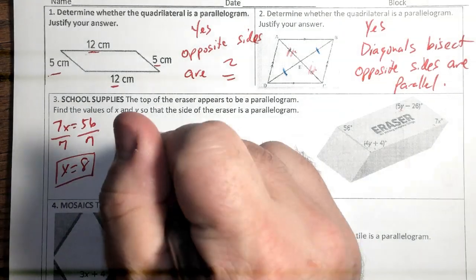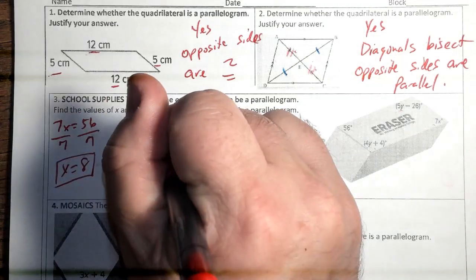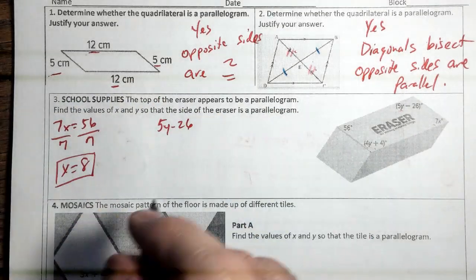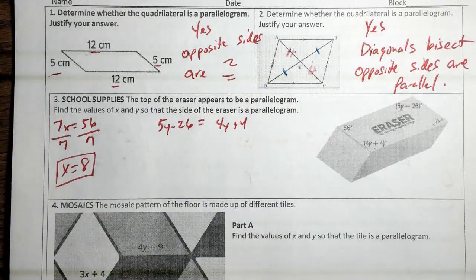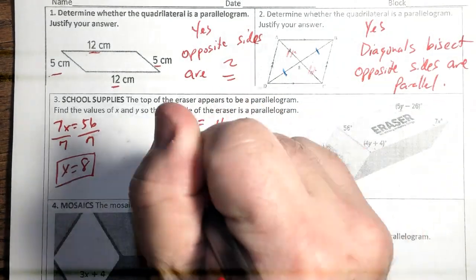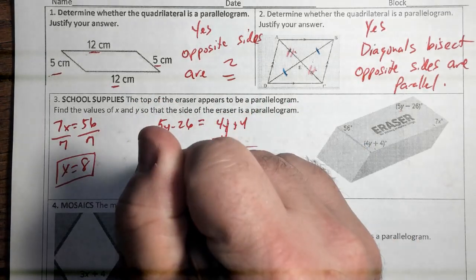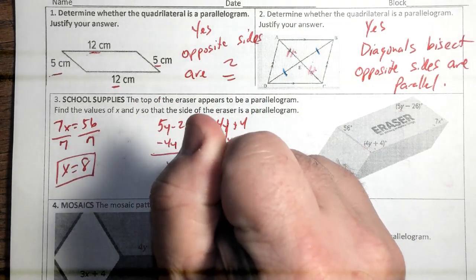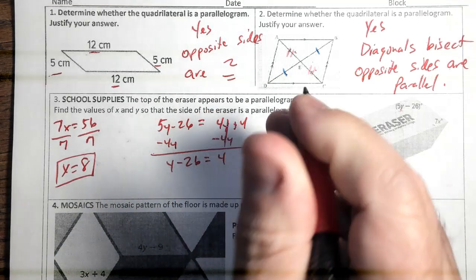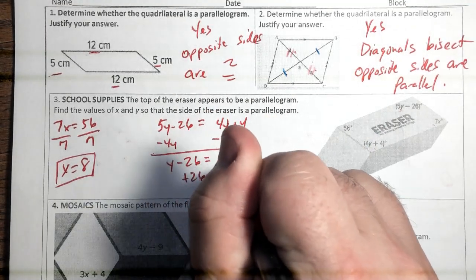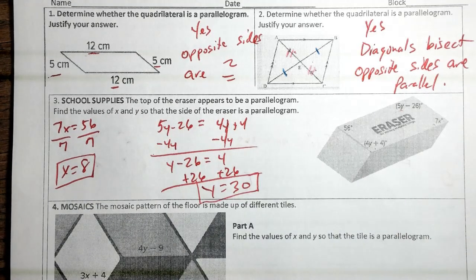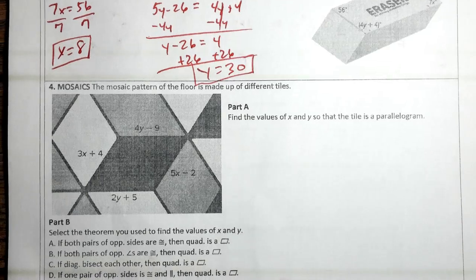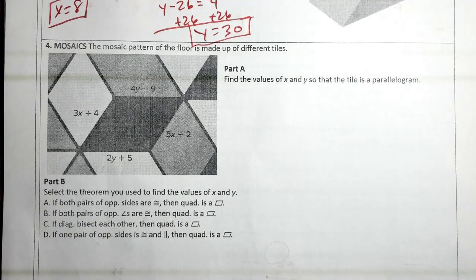For the y side, we have 5y minus 26 equal to 4y plus 4. We subtract the 4y from both sides. 5y minus 4y is y. Negative 26 comes down, so does the 4. Add 26 to both sides. y equals 30. All right, so we can get all this in here. Number 4, bottom of page 8.